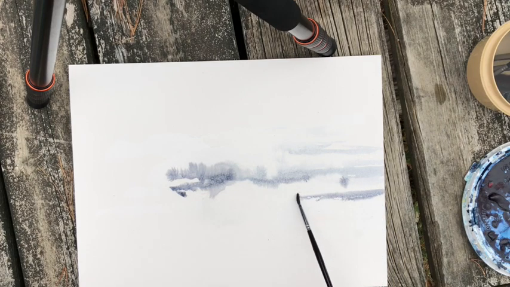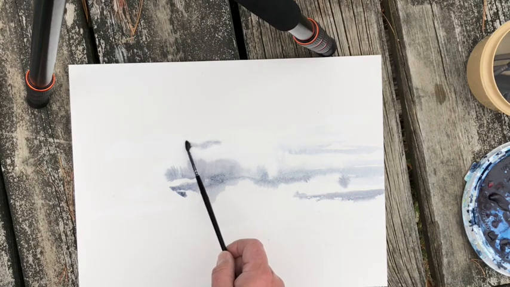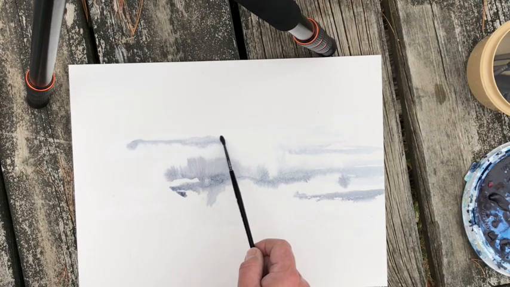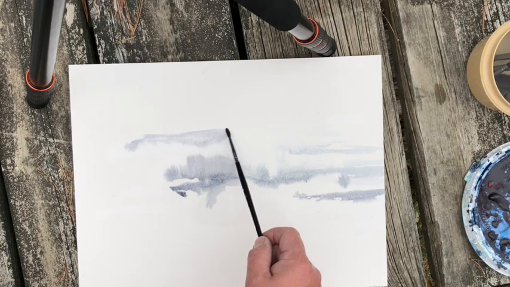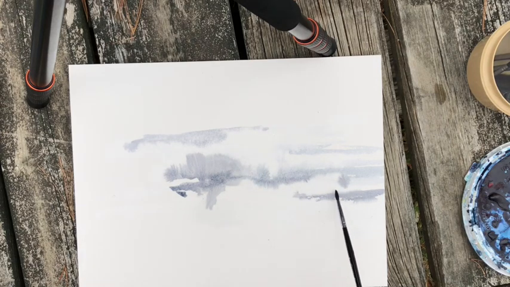So I'm dropping. I'm also, notice how I'm using my brush too. I'm dragging it on its side across the paper to allow for the texture of the paper to kind of do its thing, like right there. See that? That looks awesome, I think, anyway, because it looks like light reflecting off the water.